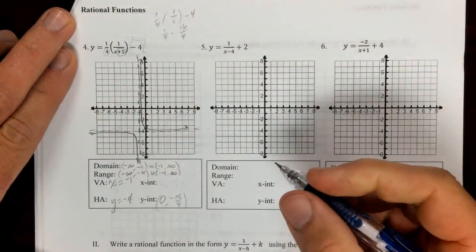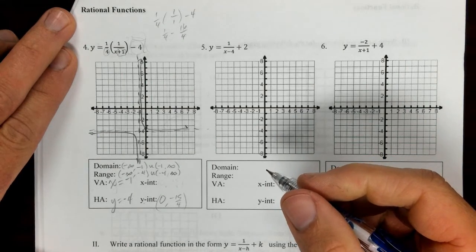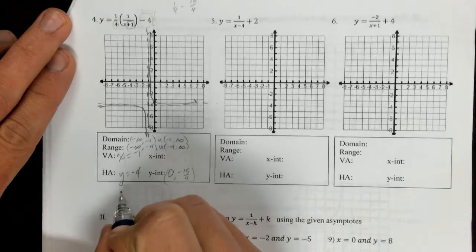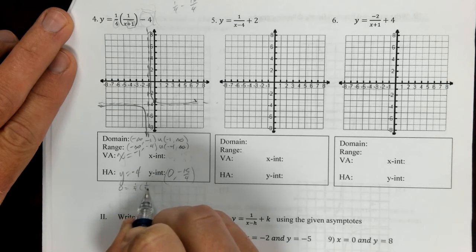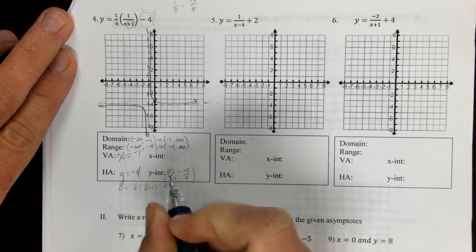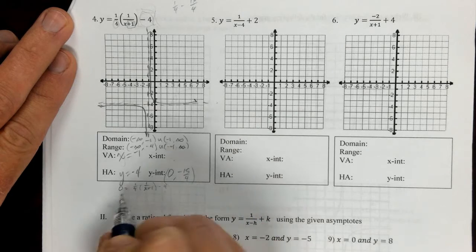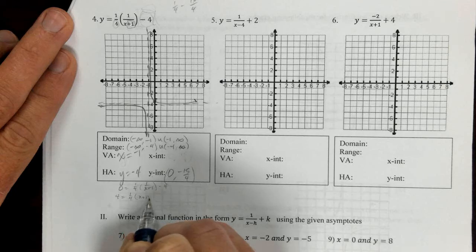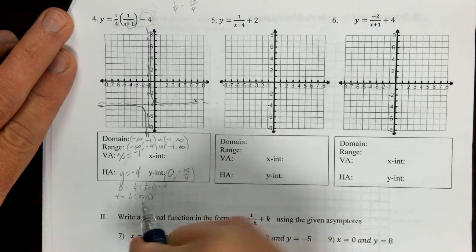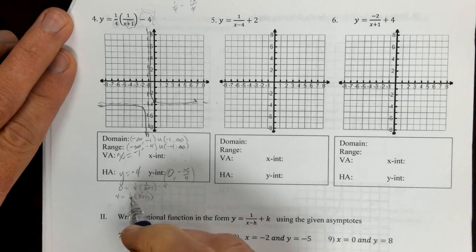Let's look at our x-intercept. So set 0 for y. Let's figure out where we cross the x-axis. So 0 equals 1/4 times 1 over x plus 1, minus 4. Let's add 4. So 4 equals 1/4 times 1 over x plus 1. We can multiply by 4 to cancel that out.